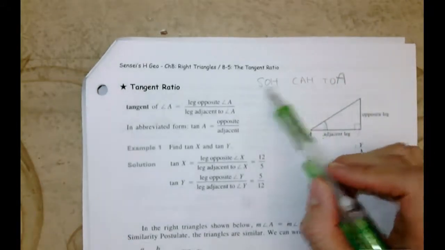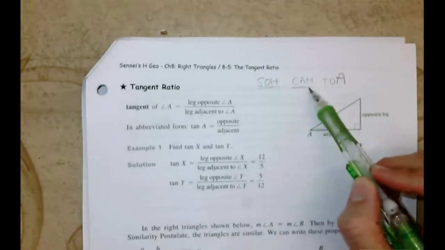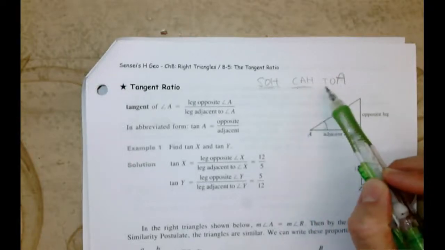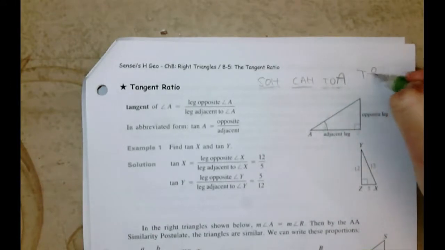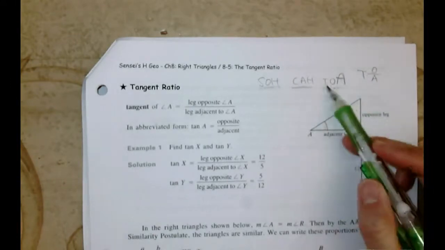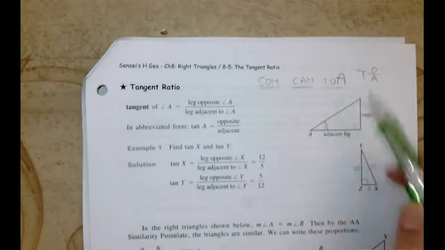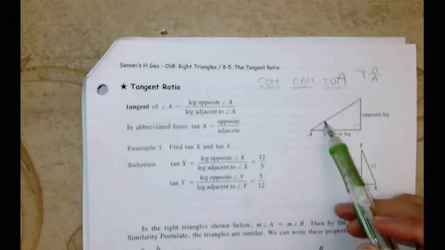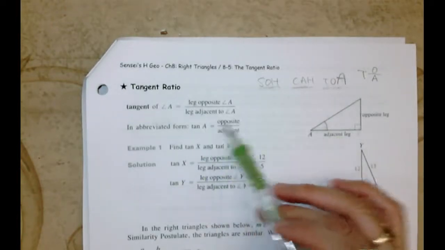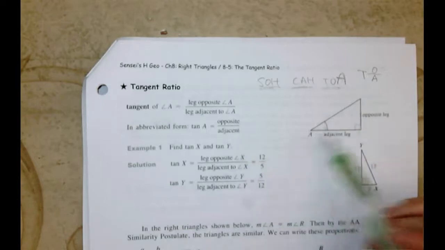This part is for sine, this is for cosine, and you will learn that in 8.6. This is for tangent. Tangent is opposite over adjacent. So-called TOA. Opposite over adjacent. So the tangent ratio of angle A is its opposite over adjacent.